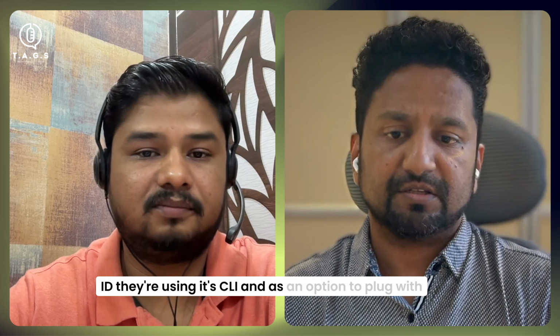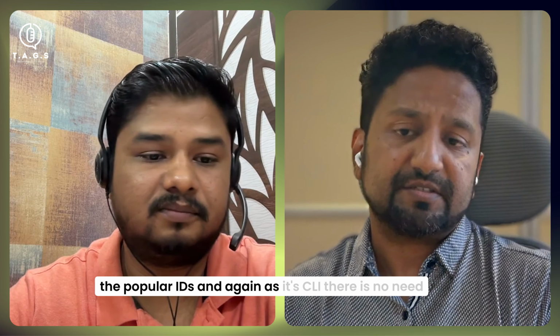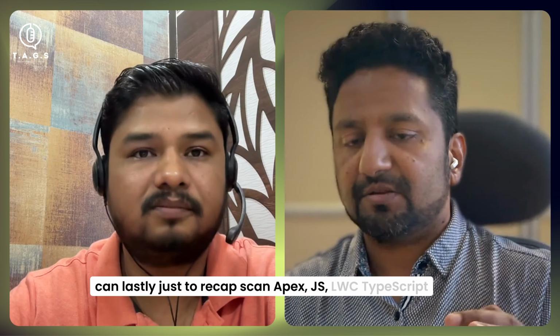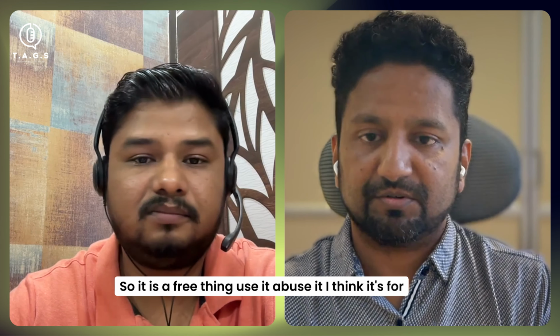It's CLI and has an option to plug in with popular IDEs. And again, as it's CLI, there is no need to host it on the Partner Security Review portal. And lastly, just to recap, you can scan AppExchange LWC, TypeScript, and Visualforce code. So it is a free thing. Use it, abuse it. I think it's for good.